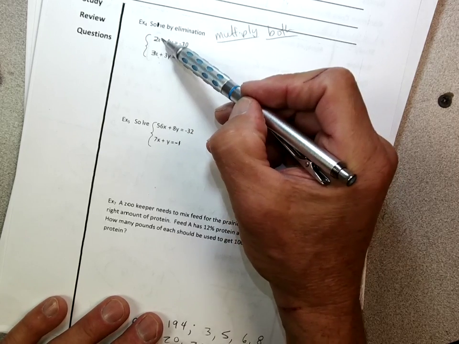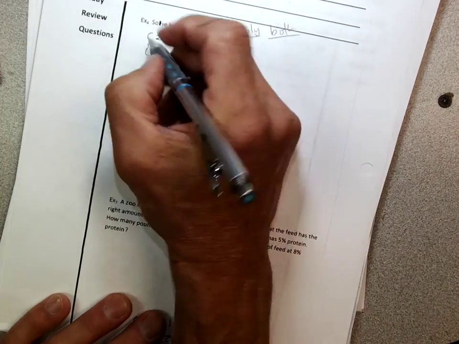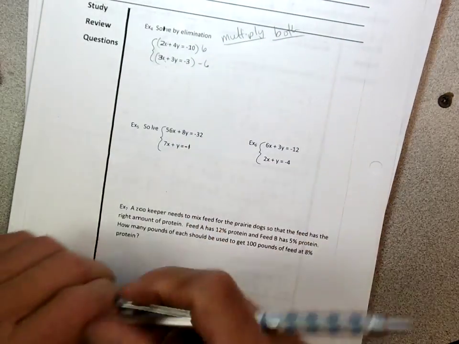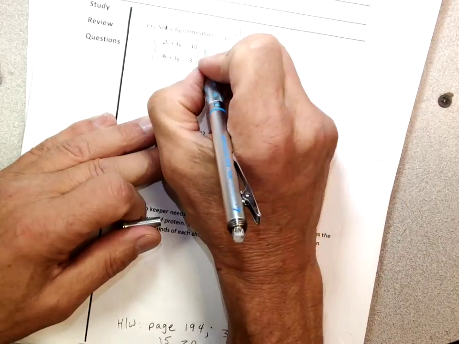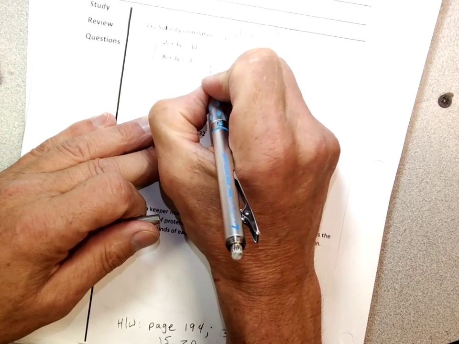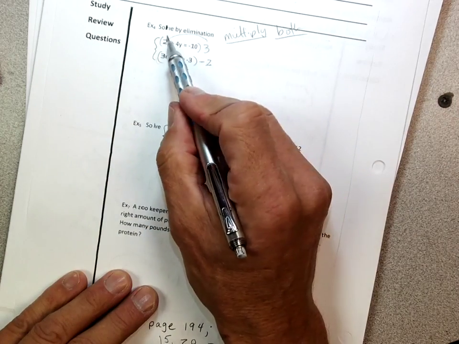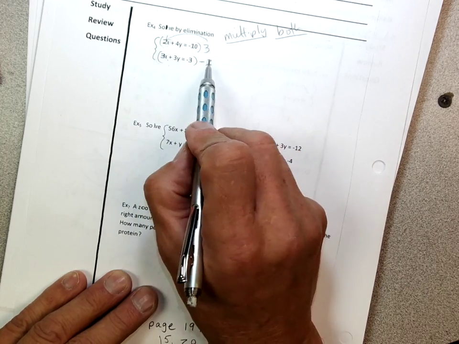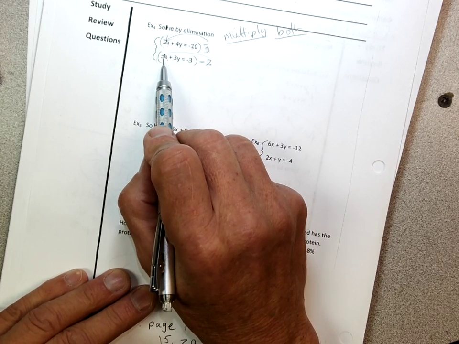If I can make this a 6x and this a negative 6x, they'll cancel, right? So check it out. If I multiply this by a 6 and this by a negative, oops, I don't want to do 6. How about 3 and 2? I got distracted. How about this, a 3 and a negative 2? If I multiply this by a 3, and this by a negative 2, what's that make? Would they be the opposites of each other?